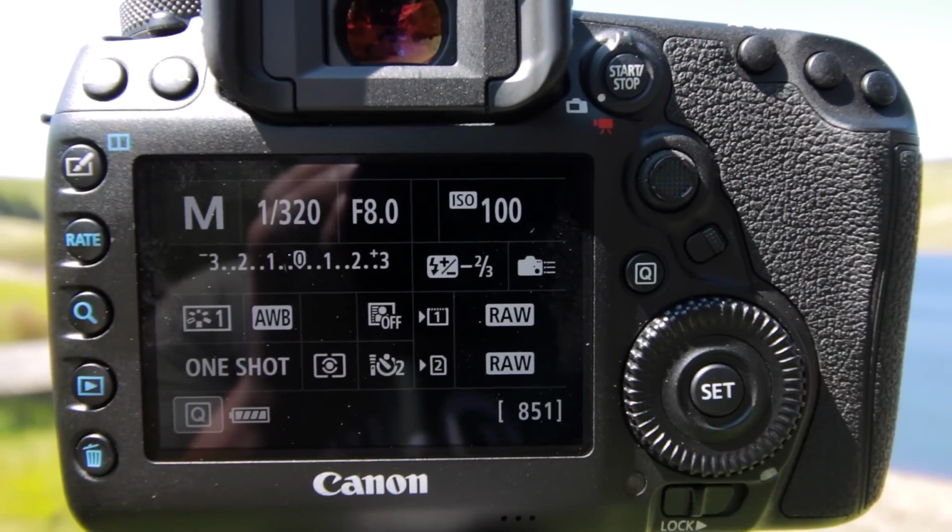I'm in manual mode. I'm at f8 because I haven't got any foreground interest in this. I'm zoomed in onto the water. I'm at 1/320th of a second, ISO 100 as always with landscape photography, and then I'm just going to shoot that bracketed image.